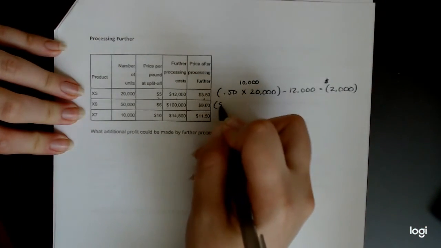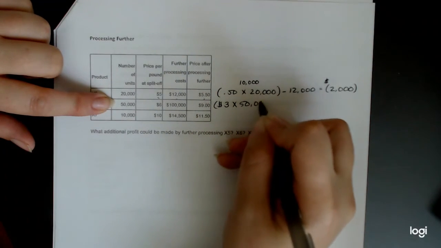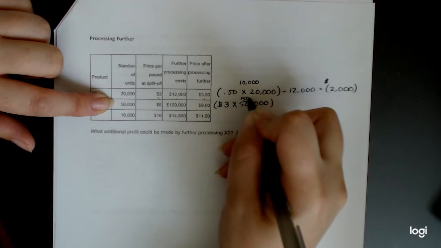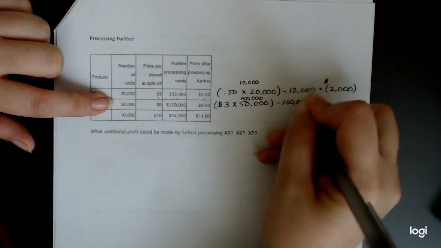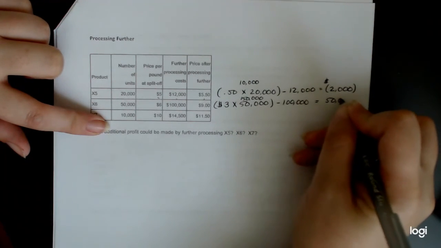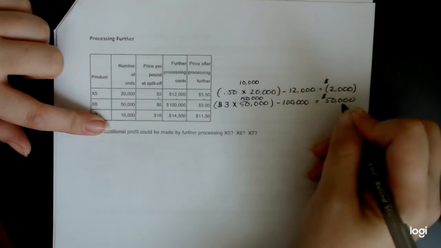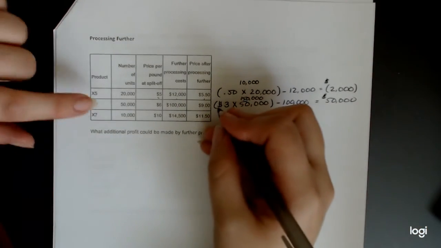For the second one, that's $3 for 50,000 units. So that's $150,000 in incremental revenues minus the $100,000 for incremental costs. That gives us a positive 50,000, so that would have a positive effect on our net income. So yes, we would want to process further.